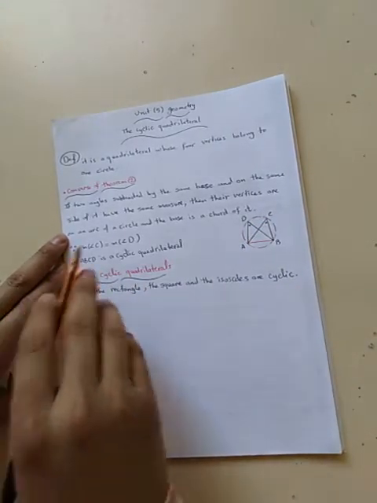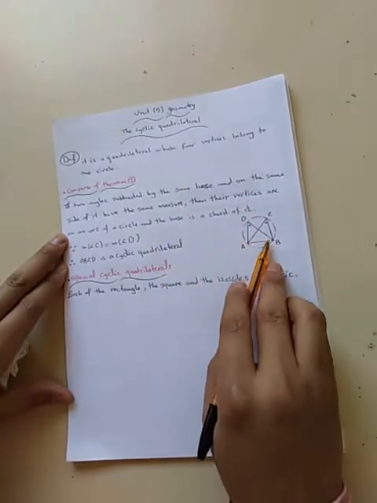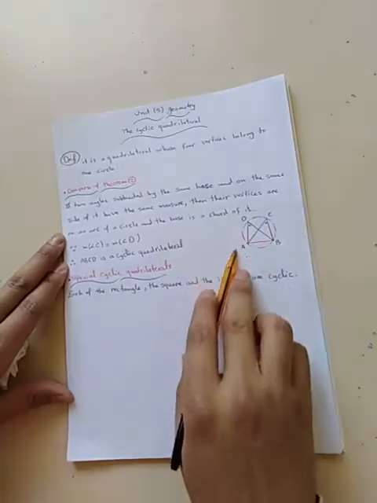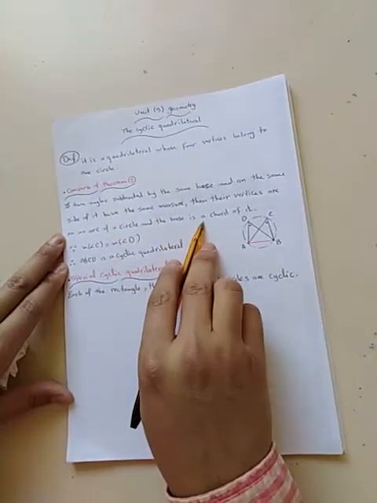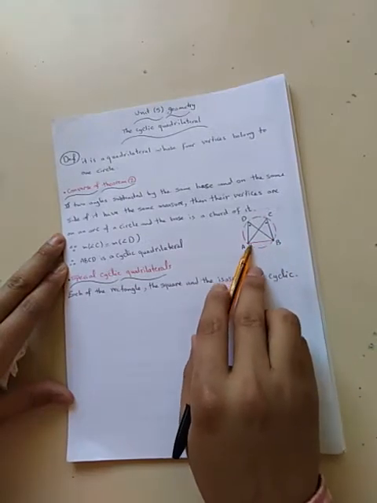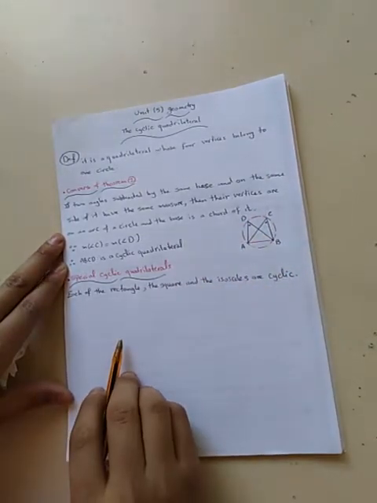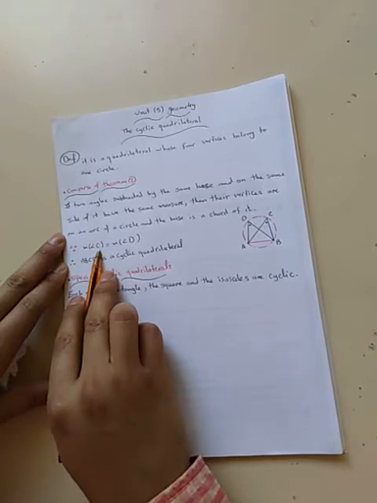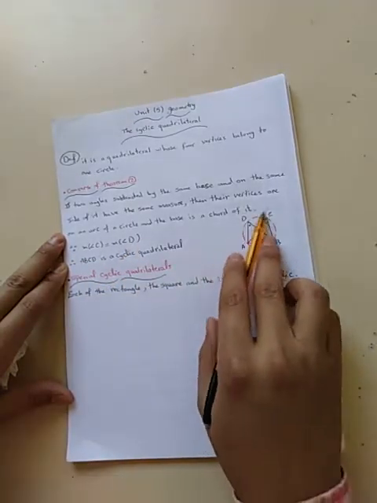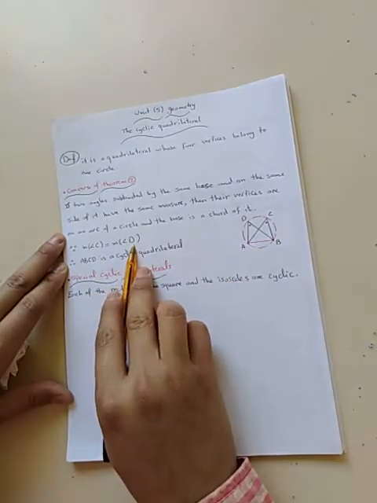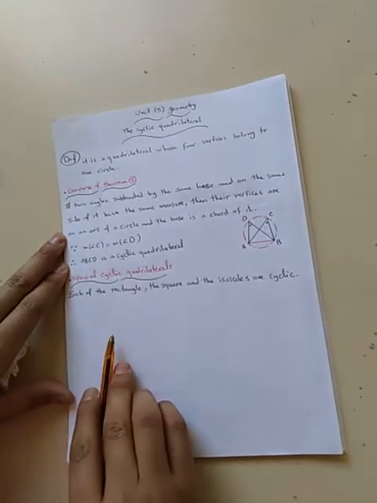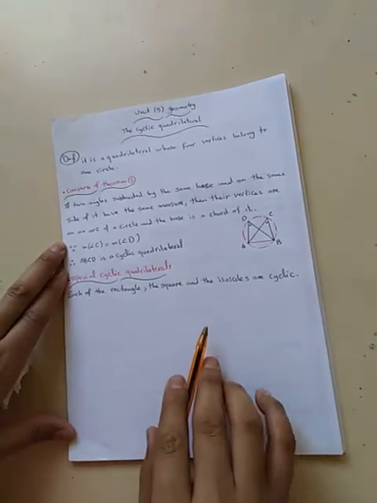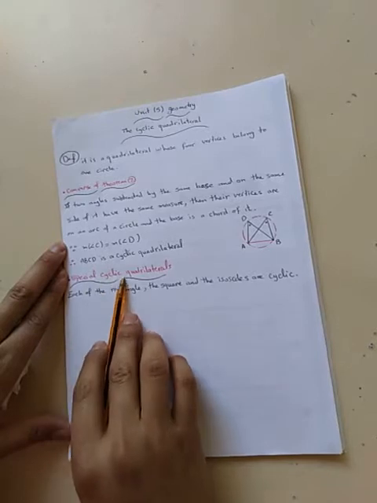If that is satisfied, then their vertices, the vertices A, B, C, and D, are on an arc of a circle, and the base is a chord of it. AB is a chord of this circle. That means since measure angle C equals measure angle D, ABCD is called a cyclic quadrilateral.